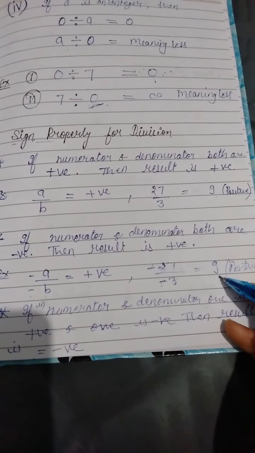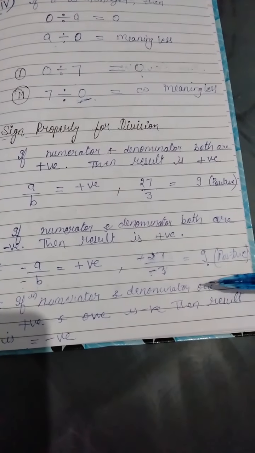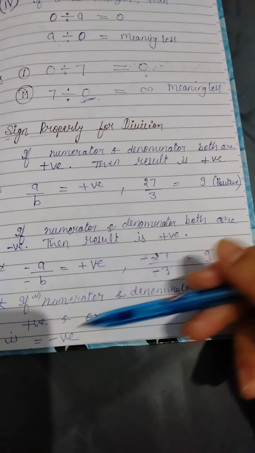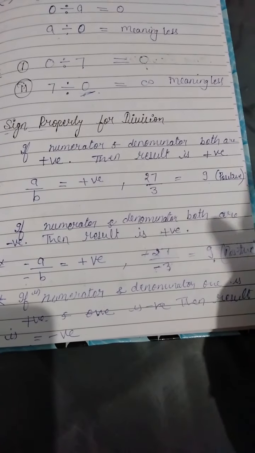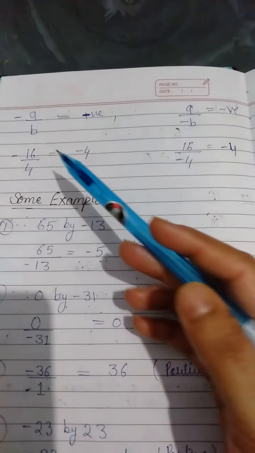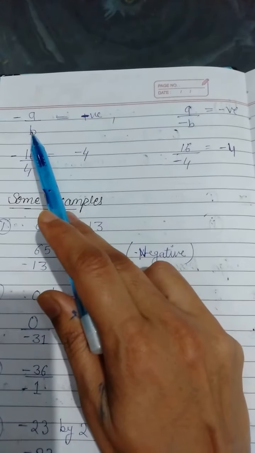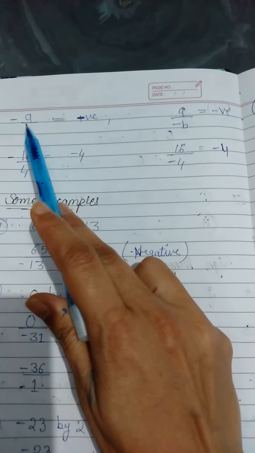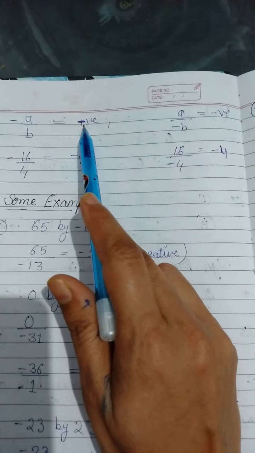This is positive. Next, if in the numerator and denominator one is positive and one is negative, the result will always be negative. Like minus a, here the numerator is minus and the denominator is positive, so the result is negative.